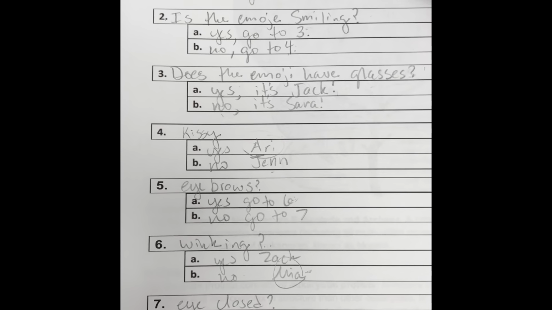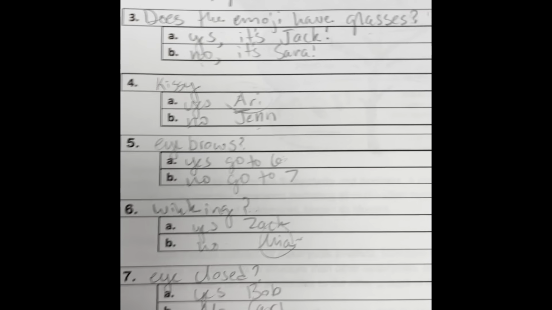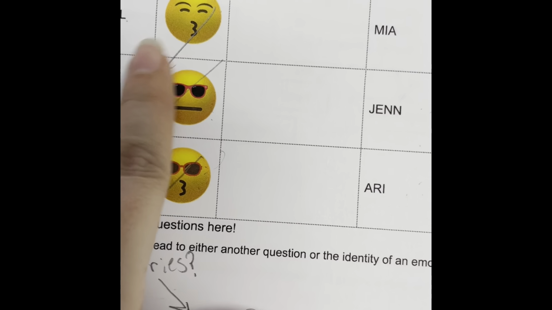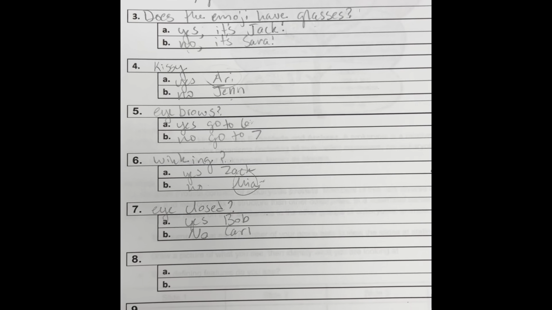And if you created your dichotomous key correctly, you should get the correct answer, and we can check those answers here. And what do you know? Mia is the correct answer. So great job on this page. Let's move on to the next activity.